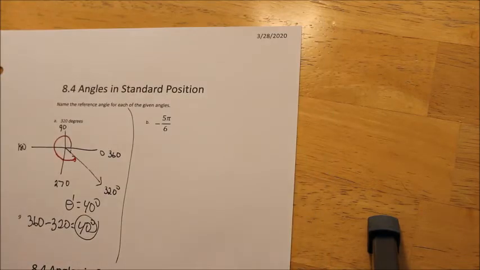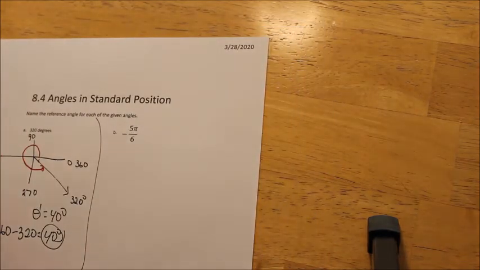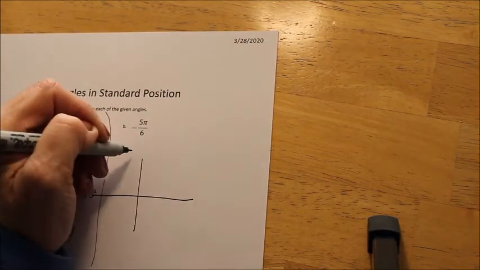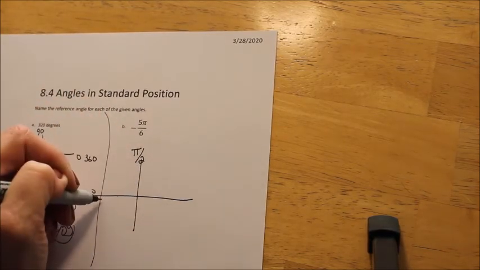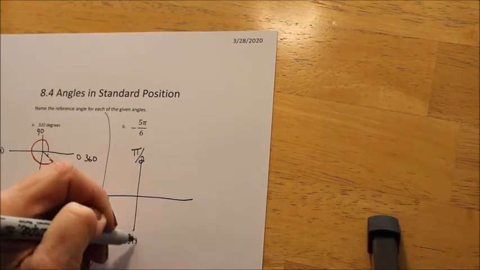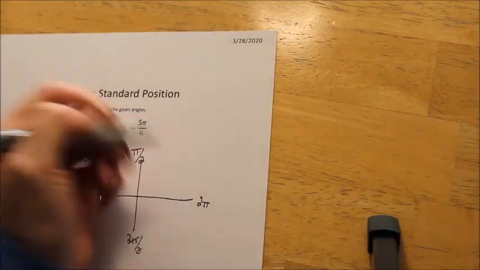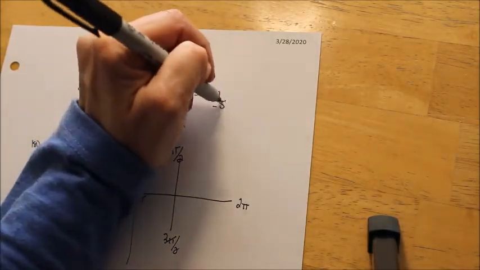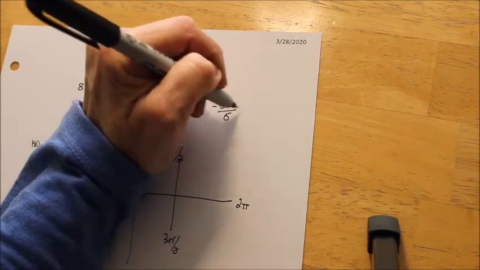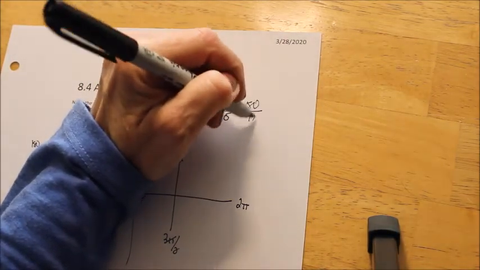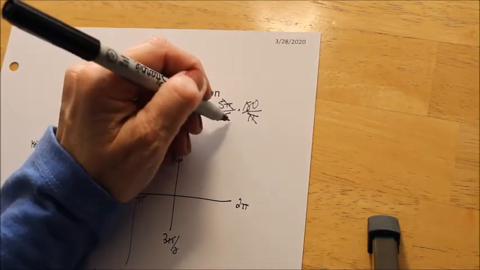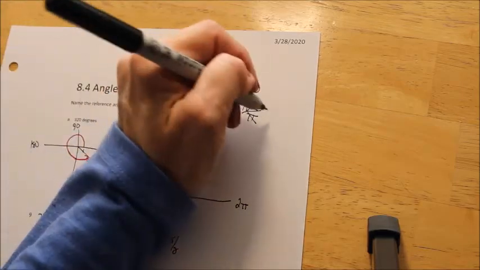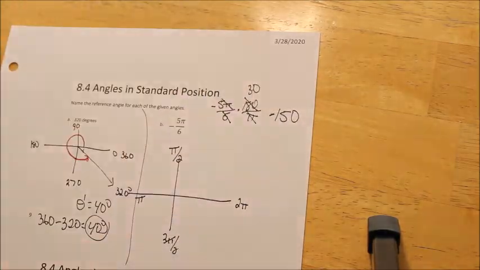For negative 5 pi over 6, let's change that to degrees, but on my graph, I'm going to label it as radians. So this is 3 pi over 2. This was 2 pi. Also starts at 0. Okay? So I'm going to change that to degrees just because I'm more comfortable with that. Pi's cancel. 6 divides into 180 30 times. 30 times negative 5 is negative 150. Okay.